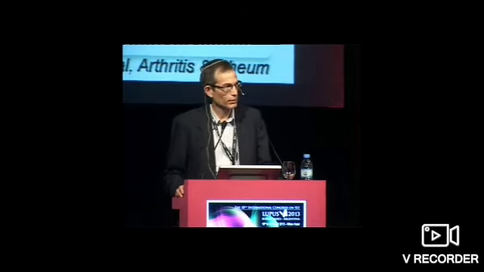Moving to an induced model, we looked at nephrotoxic seronephritis. Nephrotoxic seronephritis is a commonly used model for antibody-induced nephritis. It's induced by passive transfer of preformed anti-glomerular antibodies into non-autoimmune mice, and these mice within 7 to 10 days go on to develop a rapidly progressive crescentic and necrotizing glomerulonephritis.